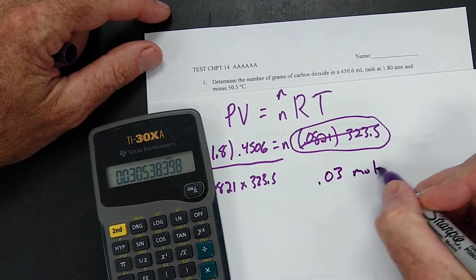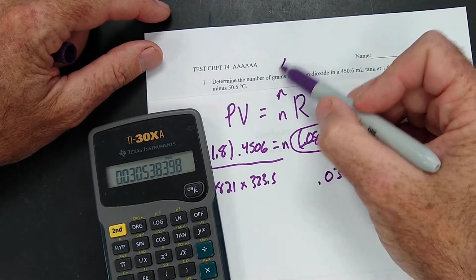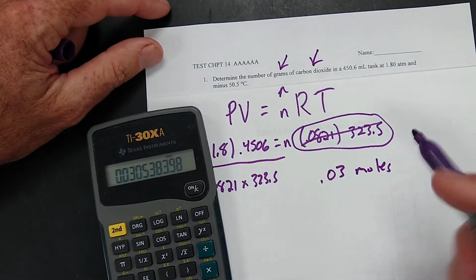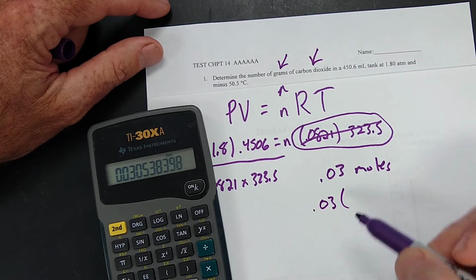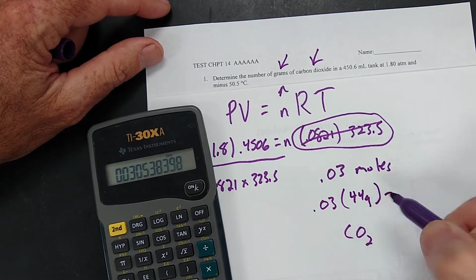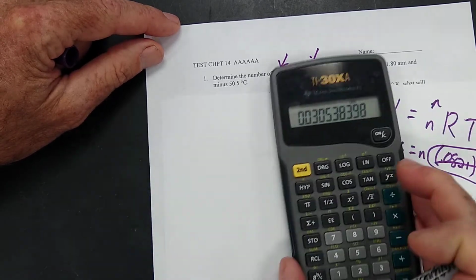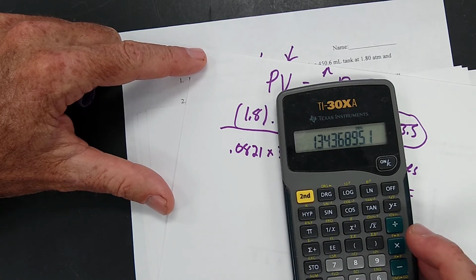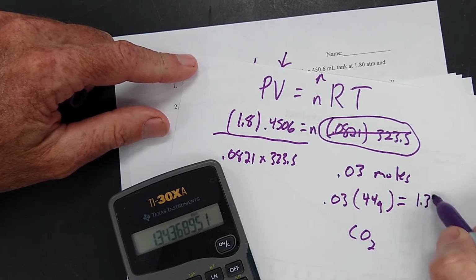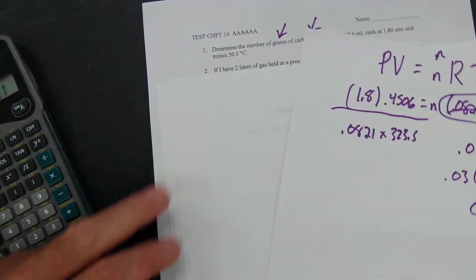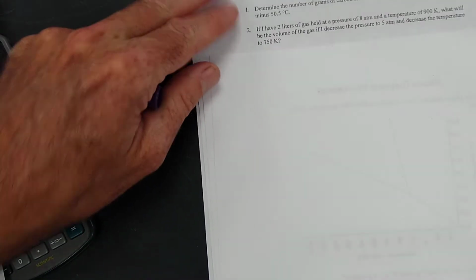0.03 moles. And it says how many grams of carbon dioxide would that be? Whoopsie, sorry about that. So we'd say 0.03 times, we know that the weight of CO2 is 44. So okay, we have 0.03 moles, times 44 grams per mole, 1.34 grams, something like that. That should make sense to you. All right, let's move on. Let's take a look at number 2. We'll just do that one.